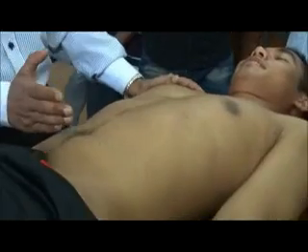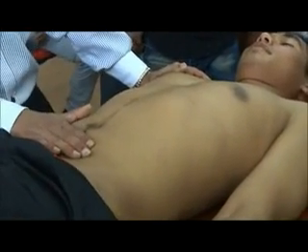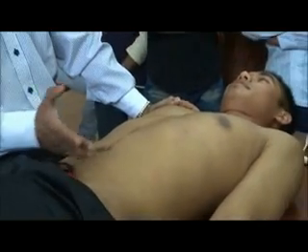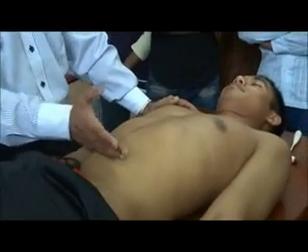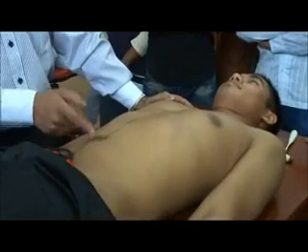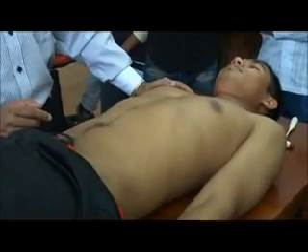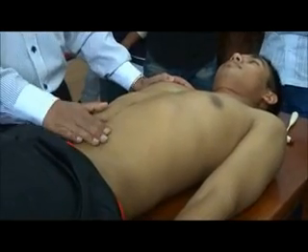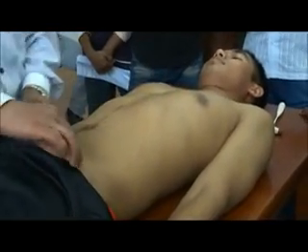Bladder when full, it can be palpated like this way, and the full bladder can be extended up to the umbilical region also.